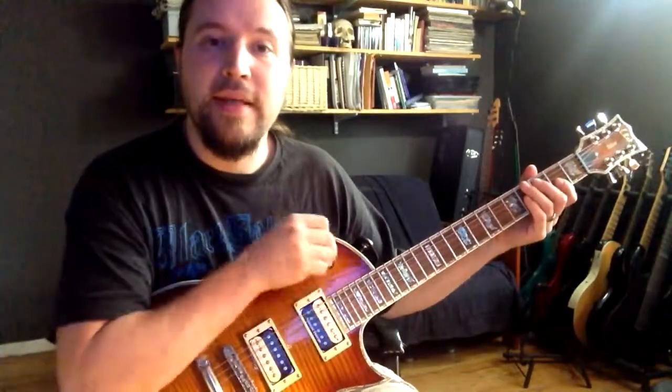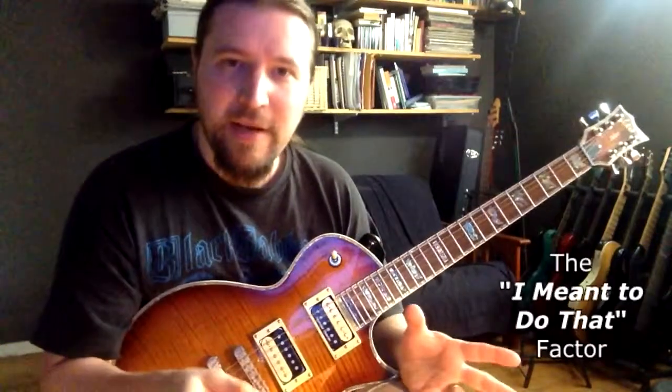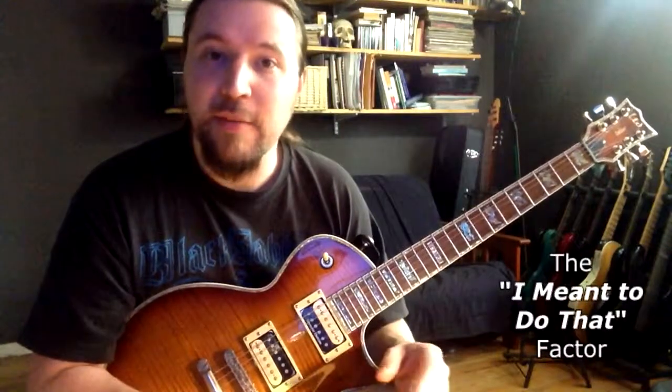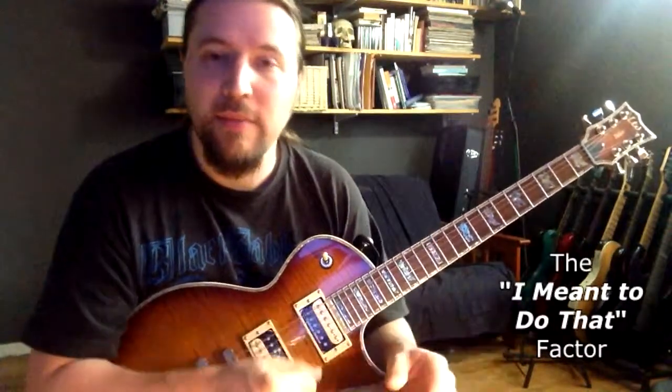But by landing on those notes during that backing root note, that's how you're going to end up making it sound. You're going to give your melodies more of that I meant to do that kind of factor, which is very important if you want to create good sounding music. Things should sound like they were kind of meant to happen, and that's really where the chords come in handy too. So use the backing drones.